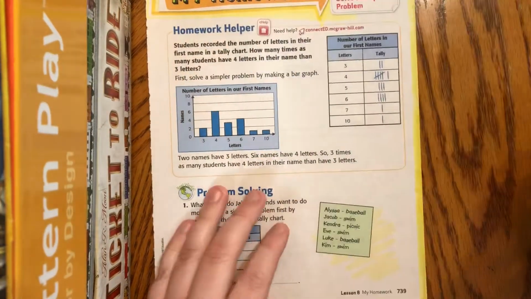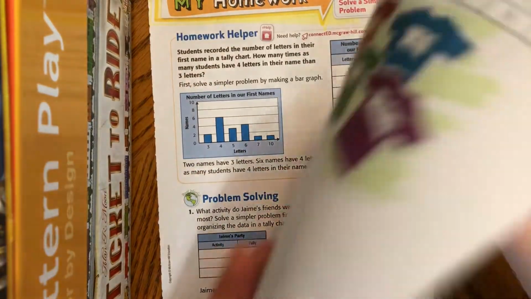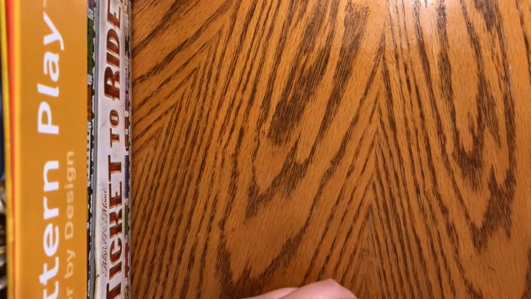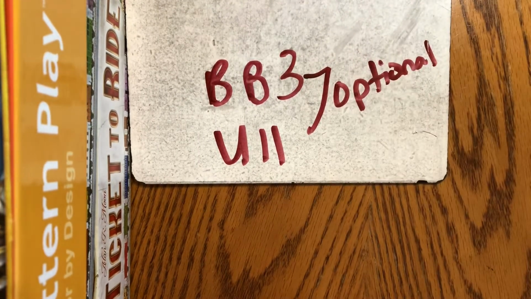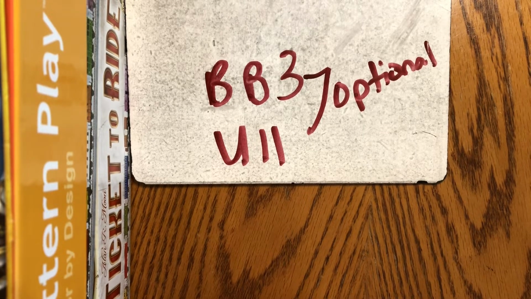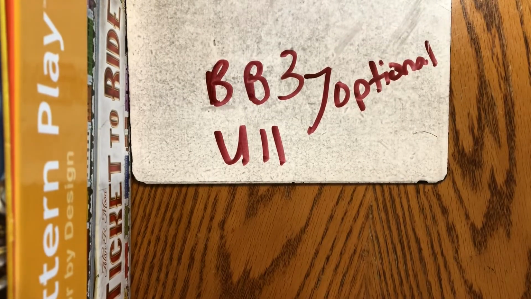Okay? So remember, page 737 is mandatory. 738 you don't need to do, and then homework is optional. Okay? Once you get this lesson completed, there's 2 skills that are optional that you can choose to do or choose to ignore, and they're BB3 and U11. So those are optional as we continue to finish chapter 12, and these are from lesson 6 and 7, which we did not complete, but hopefully you can accomplish them online on IXL.